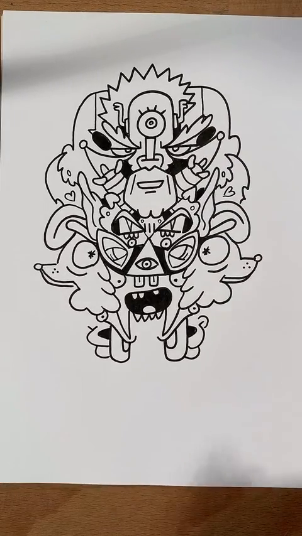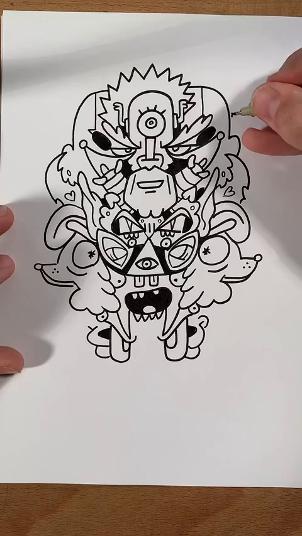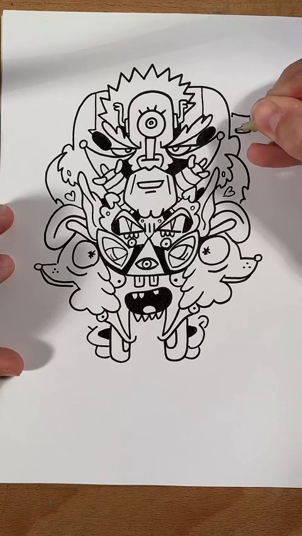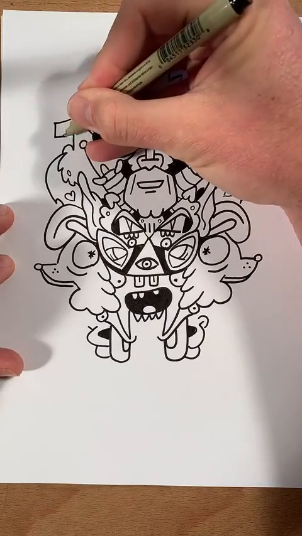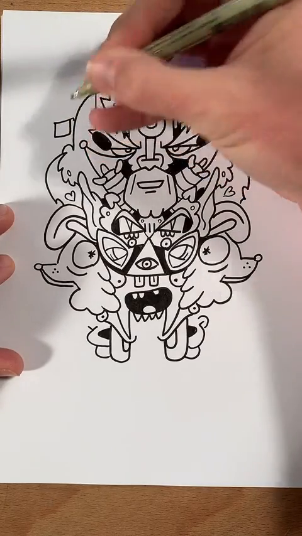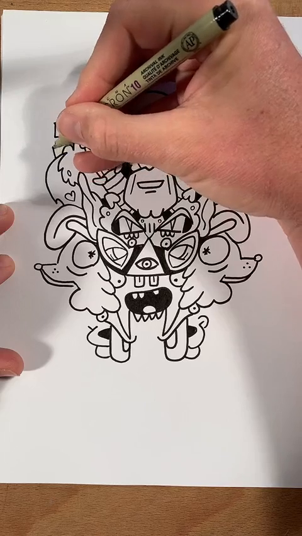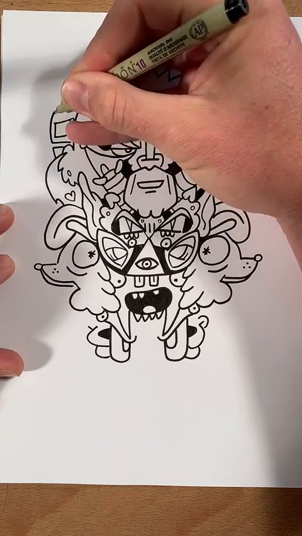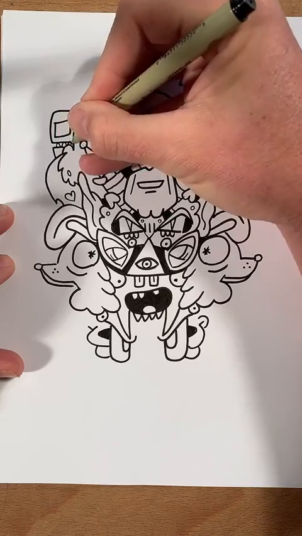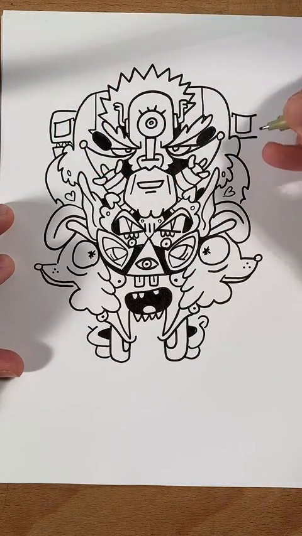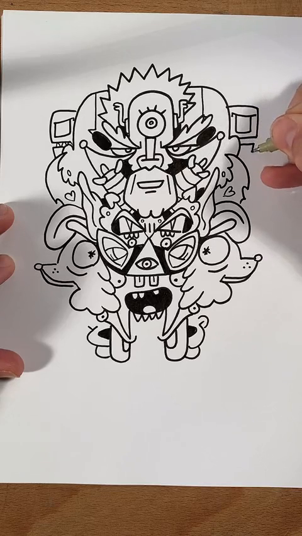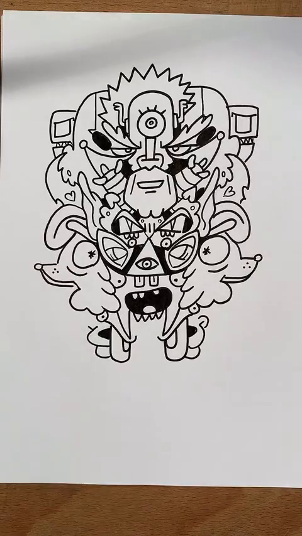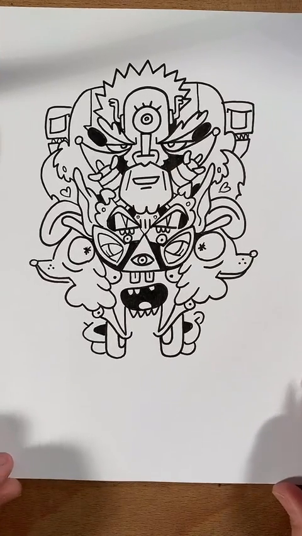Okay, Invader Zim, sure. Invader Zim, his eyes coming off of either side. There we go. And I'll even go as far as giving him a whole head treatment there, like he's looking out to the side.